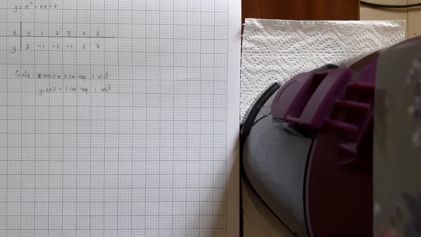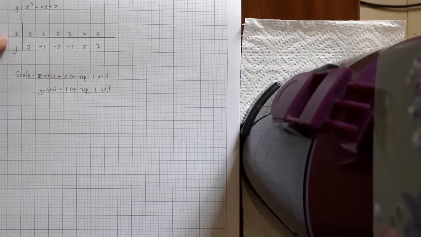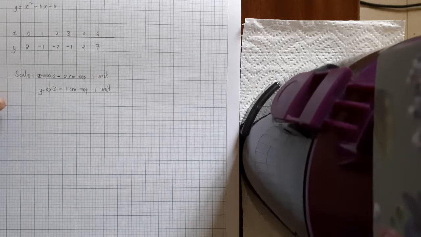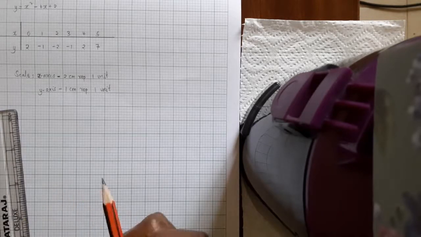The equation is y = x² - 4x + 2. We obtain the values of y for the given values of x, where when x is 0, y is 2, and 1, -1, 2, -2, 3, -1, 4, 2, and 5, 7. Then we've been told to represent the graph using a scale of 2 centimeters represents 1 unit for the x-axis and 1 centimeter represents 1 unit for the y-axis. So let's go ahead.